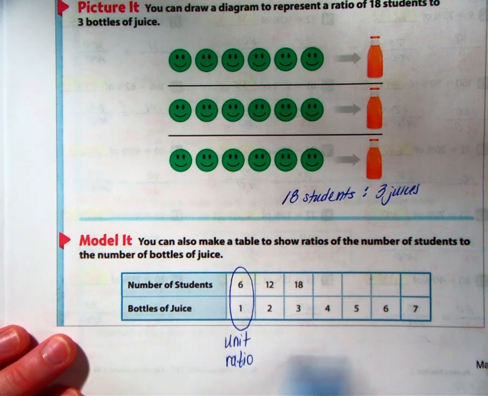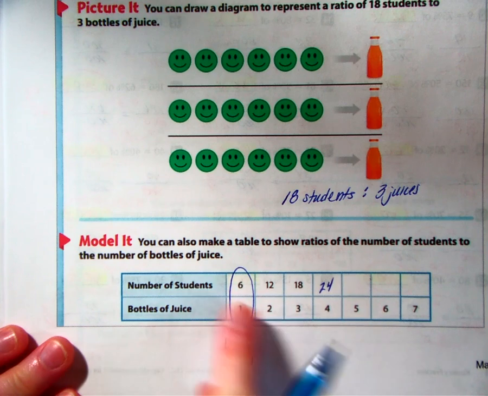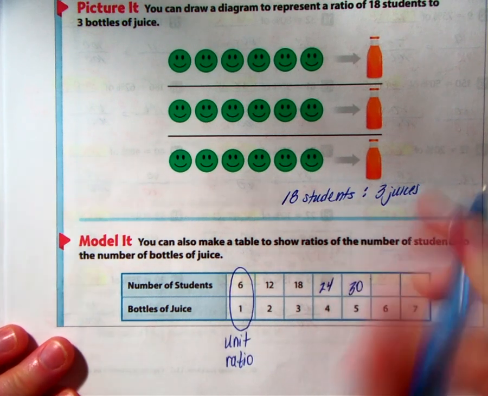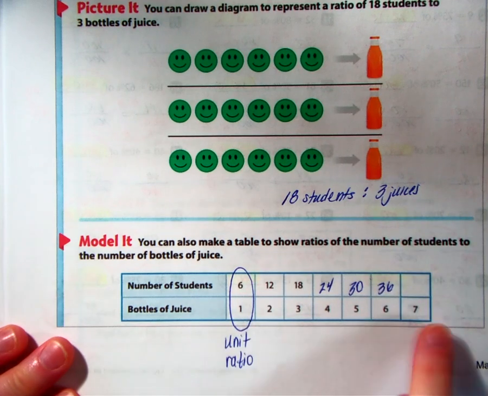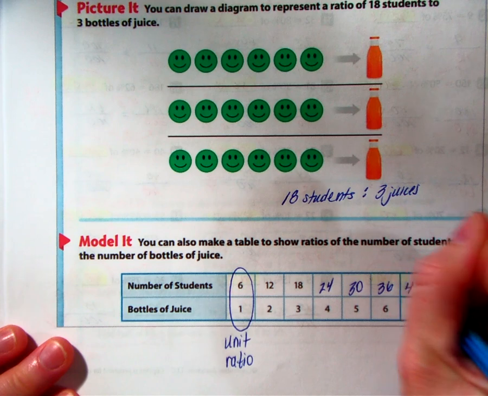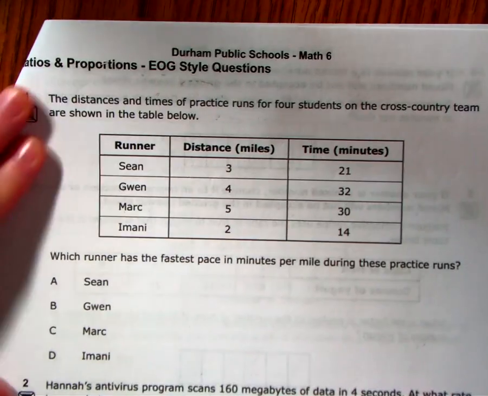You could also scale up and down, like 1 times 4, then you would do 6 times 4. 1 times 5, so I would do 6 times 5. 1 times 6, then I do 6 times 6. 1 times 7, that's how I'm traveling there, so I do 6 times 7. The table illustrates all the equivalent ratios for the different bottles of juice associated with how many students. Let's jump into the problems.